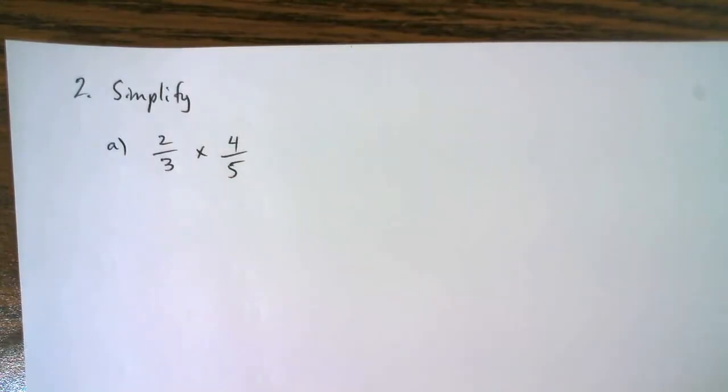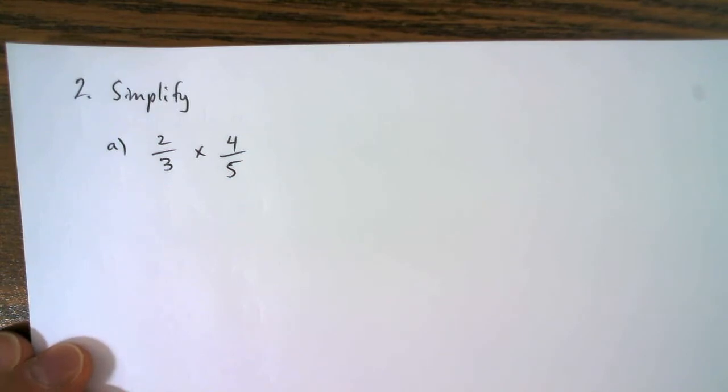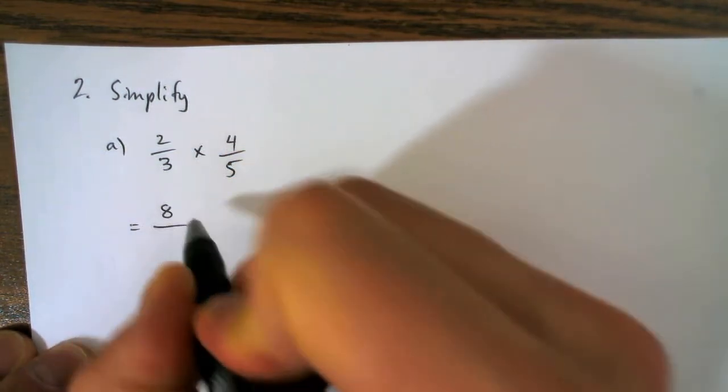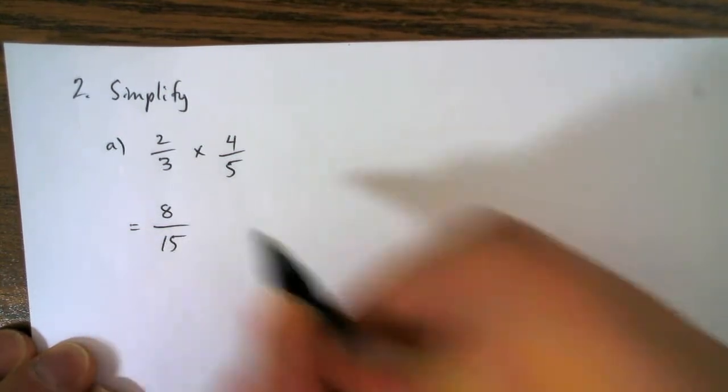Here we have two fractions being multiplied. We're going to simplify this expression. When we're multiplying fractions, we multiply the numerators and we multiply the denominators.